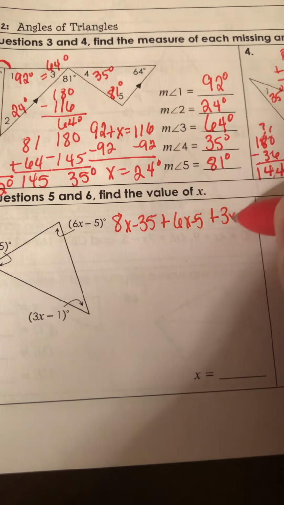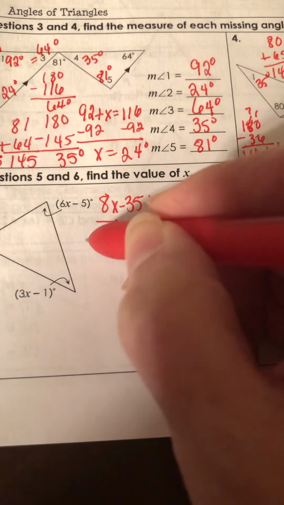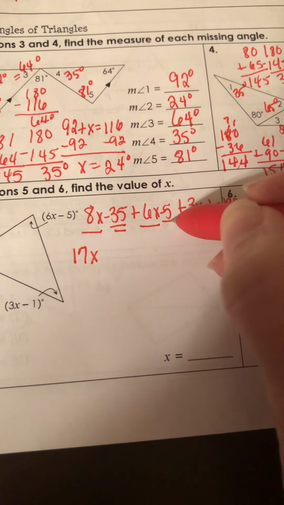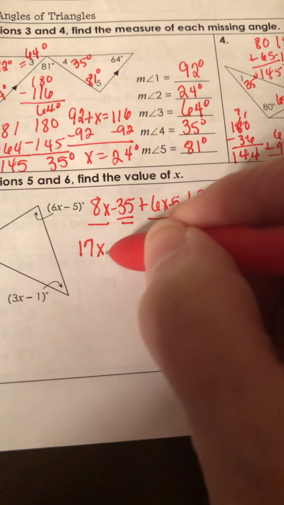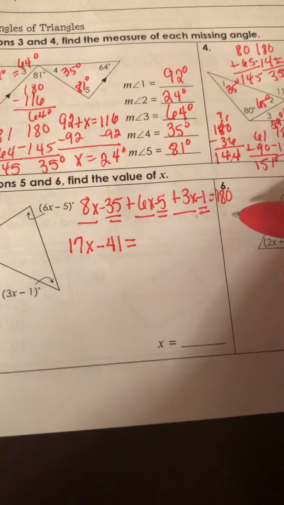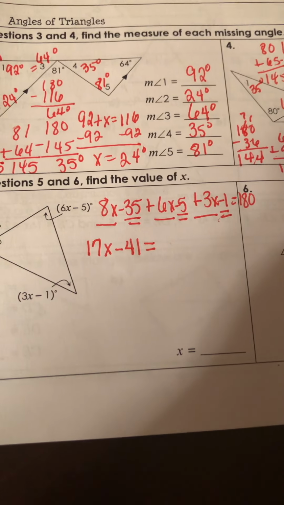Combine your x's. 8 plus 6 is 14. 14 plus 3 is 17x. Negative 35 and negative 5 is negative 40, and negative 1 is negative 41. So you'll notice I just added the x's, and I added the constant terms, and that's what I get.